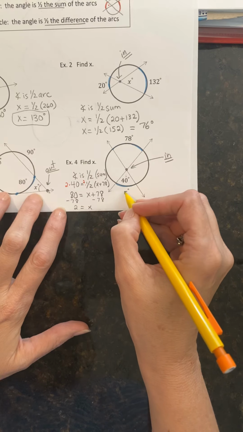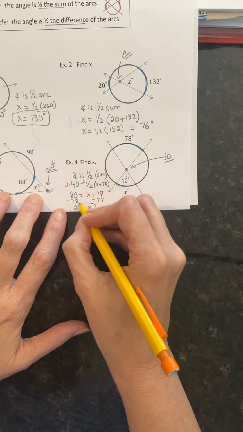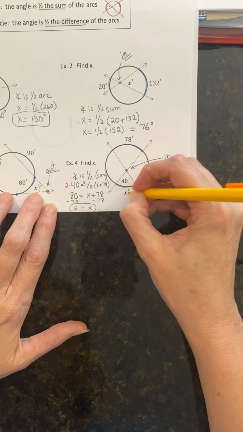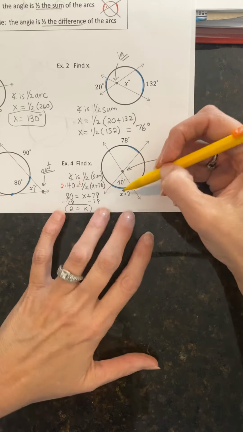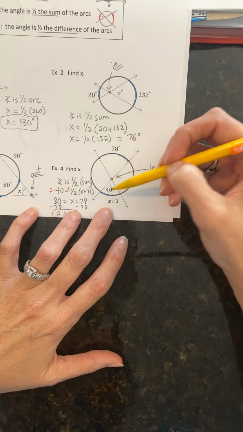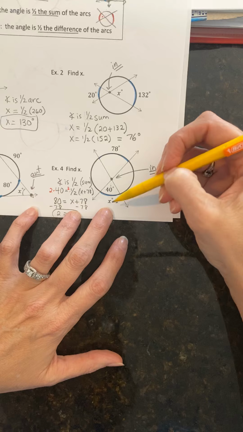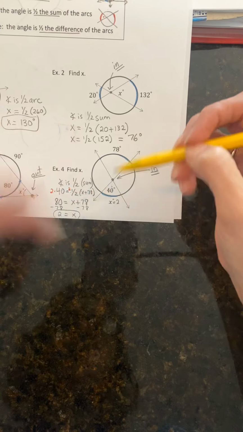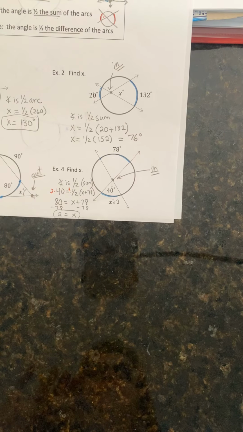My picture's not to scale, obviously. That would be a tiny, tiny little arc, 2 degrees. Okay, but think about this. It makes sense in the rule, because the rule is that the angle, 40, is half of this sum, and 2 plus 78 is 80, and half of that is 40, so it worked.